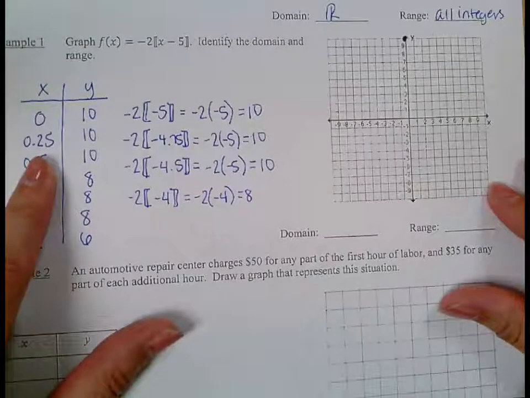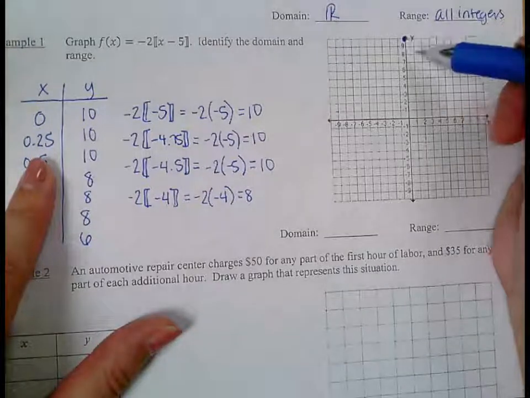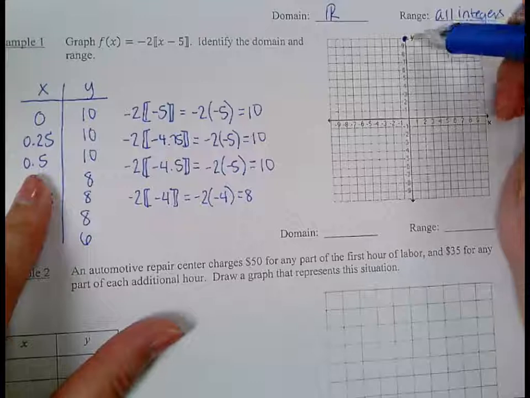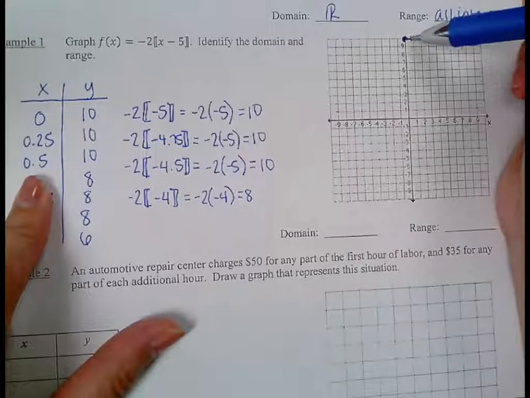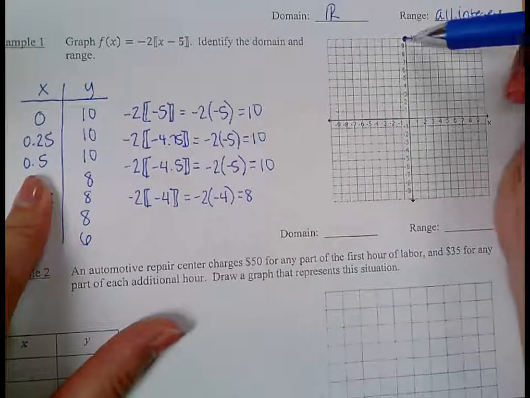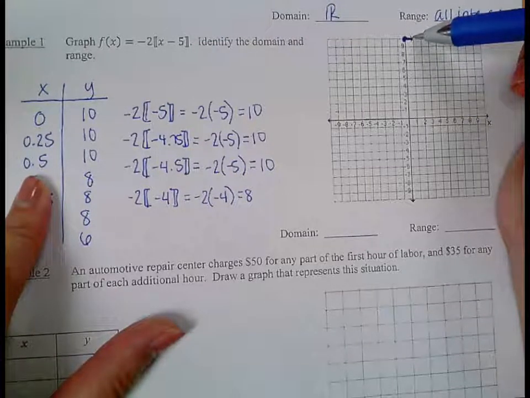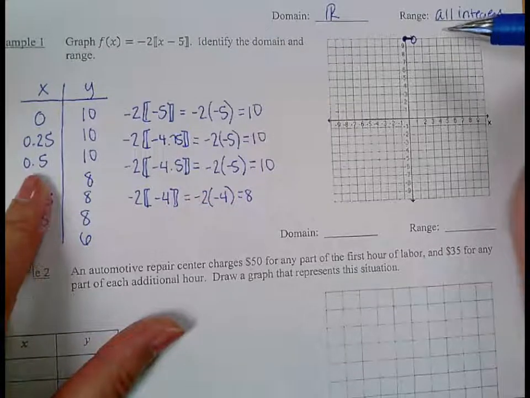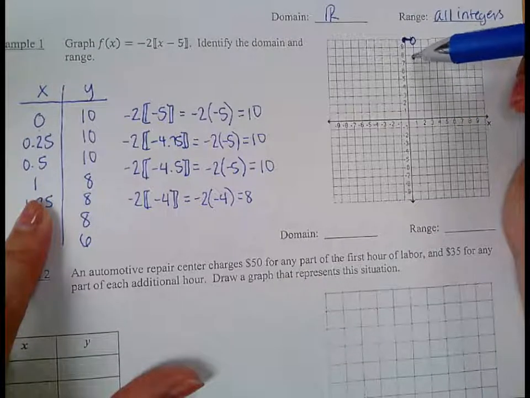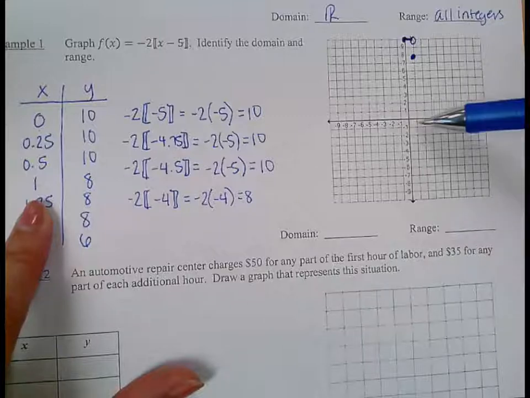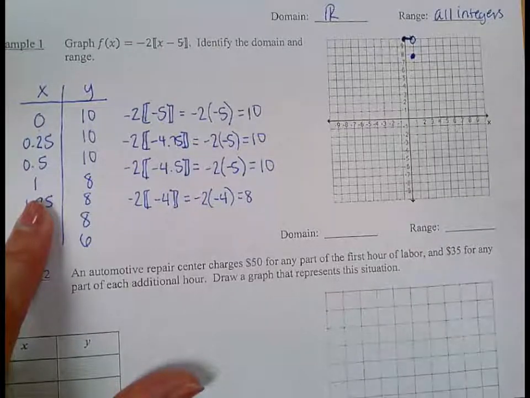Okay, and then I would also have points, and I don't really need to plot these, but so you get the idea, if I went to 0.25 and then 10, and then 0.5 and 10, so anywhere between the x values 0 and 1, all of those y values are 10, and that's what creates that short little line segment. So from 0, 10, I would draw a short little line segment over to where the x value is 1, and at the very end of that, I would put an open circle, because when x is 1, the y value changes to 8. So at 1, 8 would be my next dot. So notice at that x value 1, you're going to have both a circle and a dot on separate line segments. And then I continue that pattern.